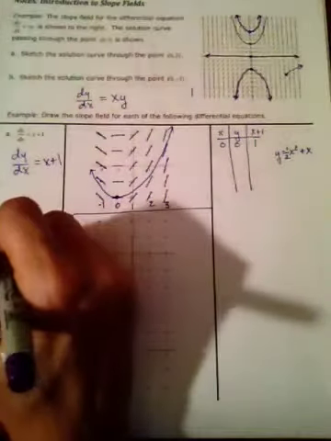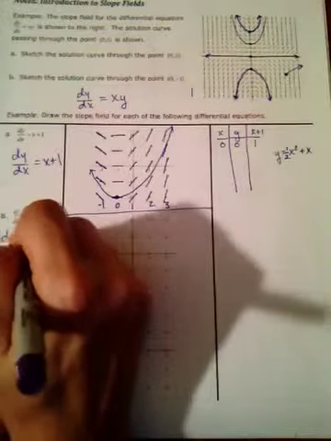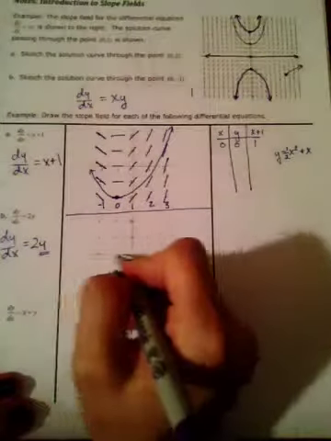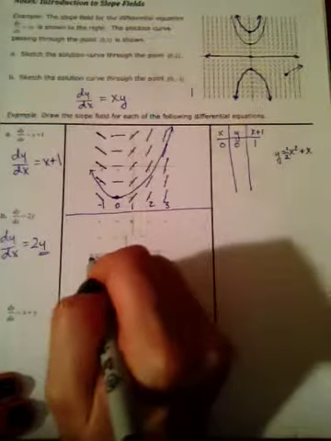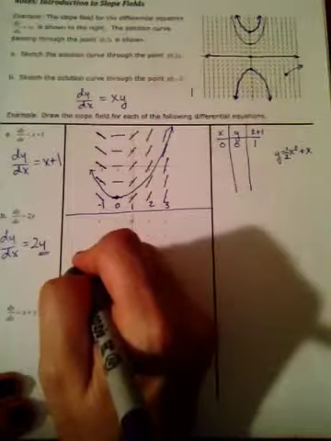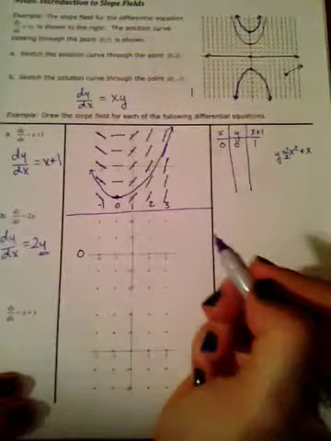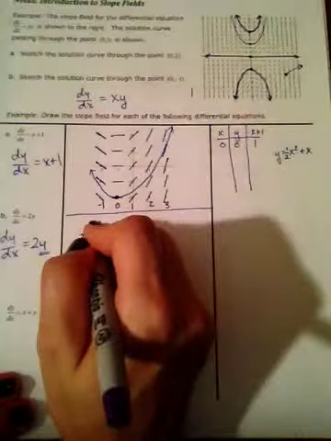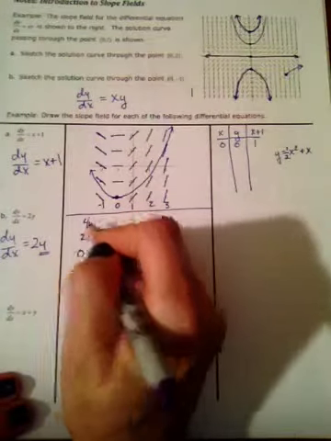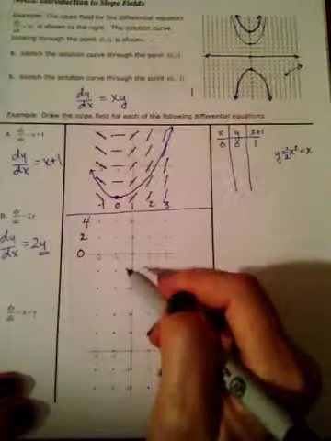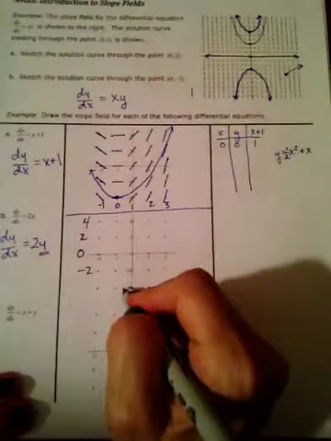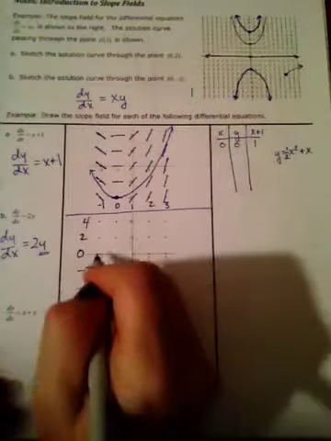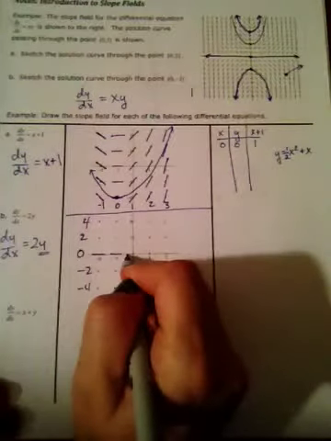For this next slope field, it's dy/dx equals 2y. So this time the y's are going to matter, not the x's. So I'm going to go along and figure out what 2 times y is. On the x-axis, y is 0, so that would be 2 times 0, which is 0. When y equals 1, it's 2 times 1, so it's 2. When y equals 2, 2 times 2 is 4. In the negative y's, I have 2 times -1 is -2, and 2 times -2 is -4. So the easy slopes are going to be these: a slope of 0, and I'm going to draw horizontal line segments.